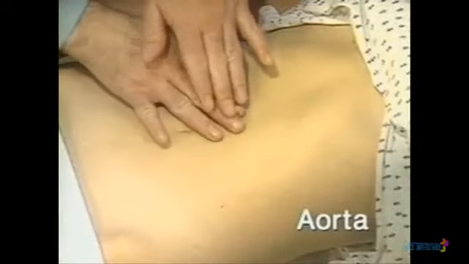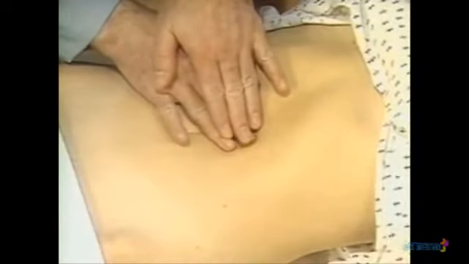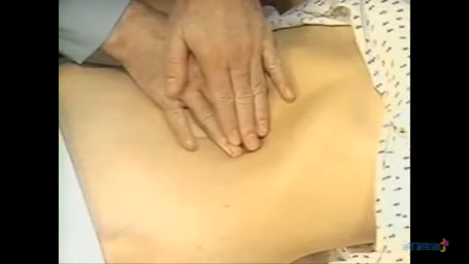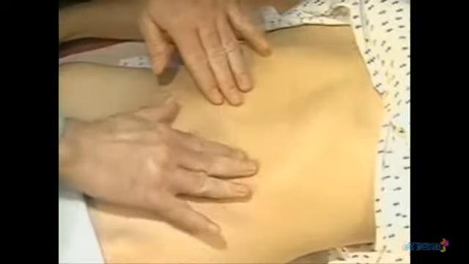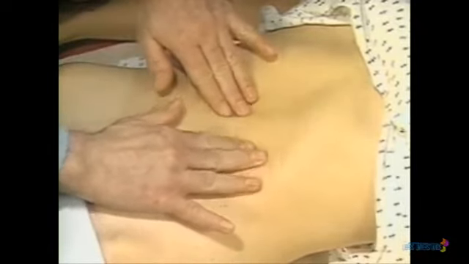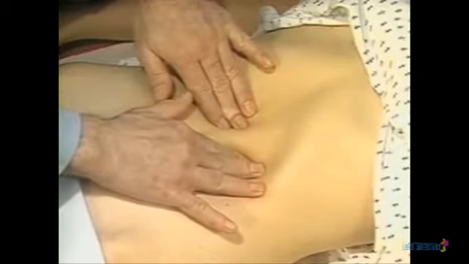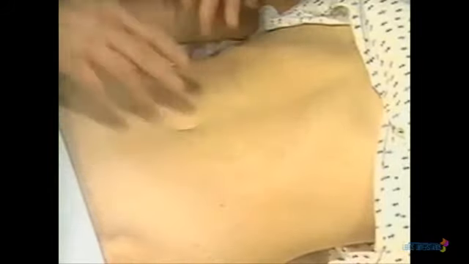To assess the aorta, press firmly into the upper abdomen, slightly left of midline, and feel for its pulsations. You can feel it fairly easily. In patients over 50, try to assess the width of the aorta. Pressing deeply with a hand on each side of it, try to estimate its width. It's normally 2.5 centimeters or less.